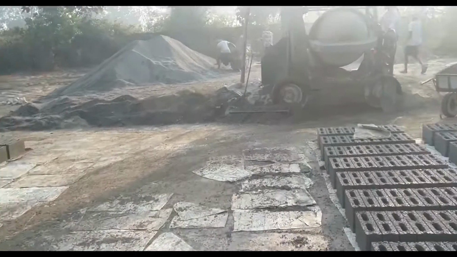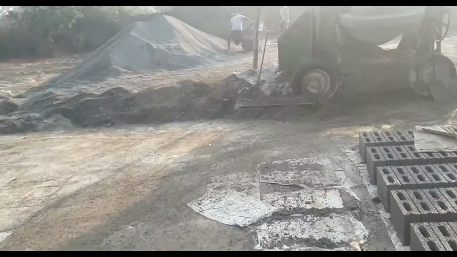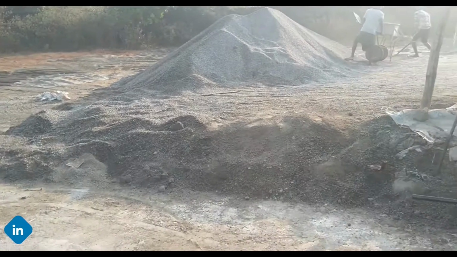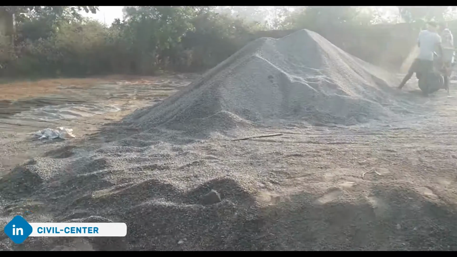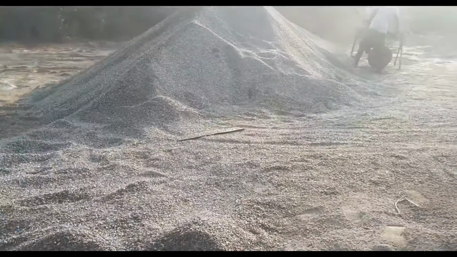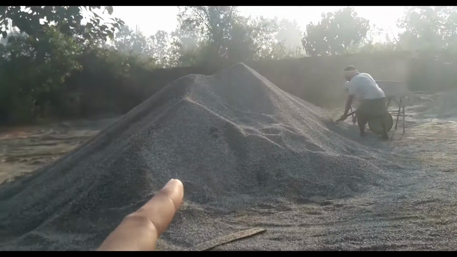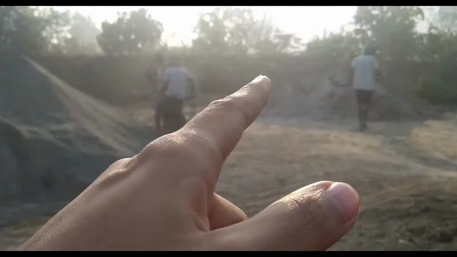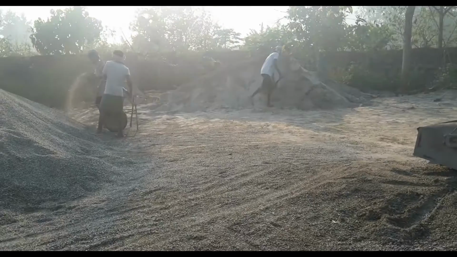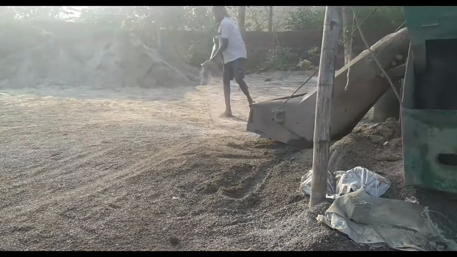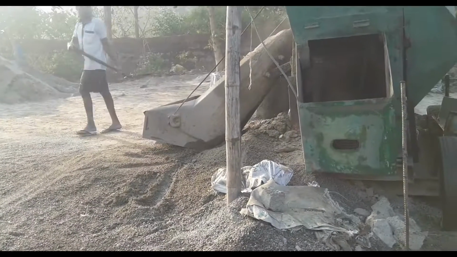You can see the raw materials required are your coarse aggregates. You can see that coarse aggregates, these are the chips, and these are the rock powder. So we have the chips and we have the rock powder, and we also require cement and water.